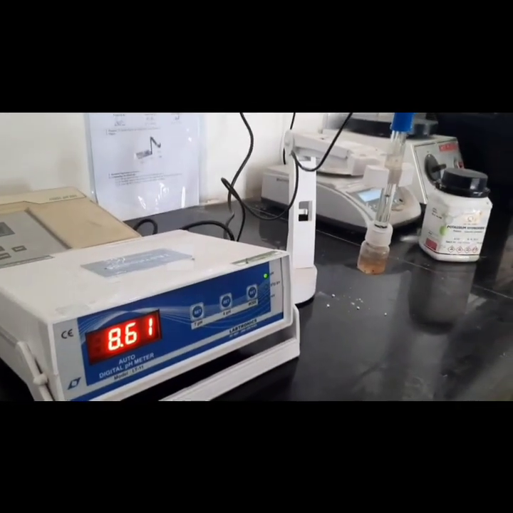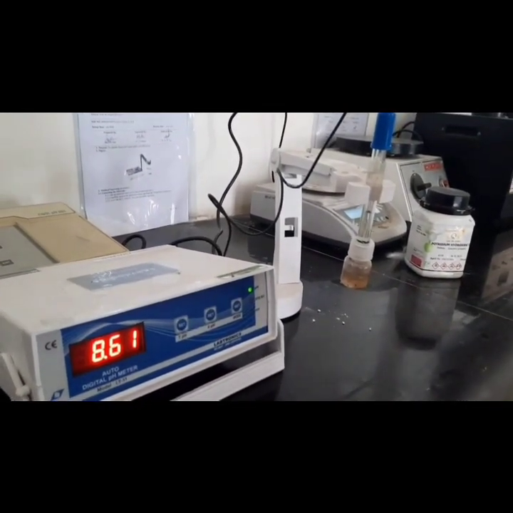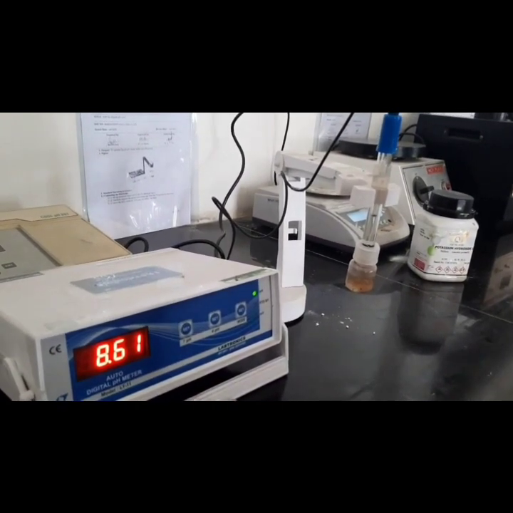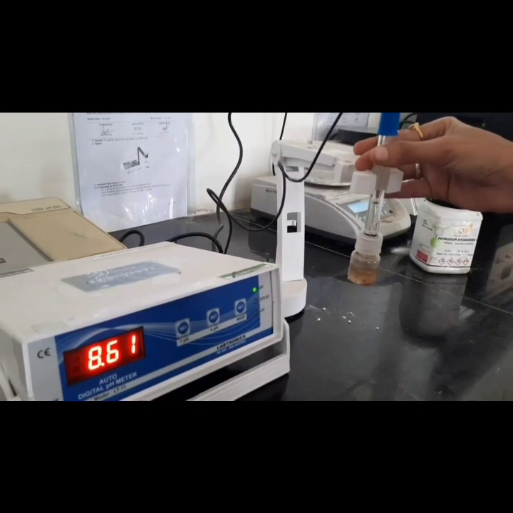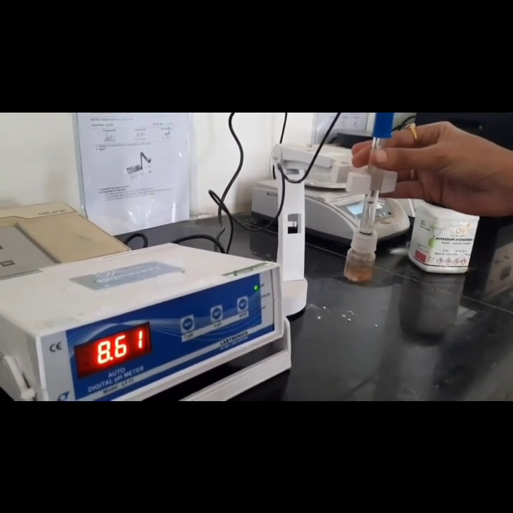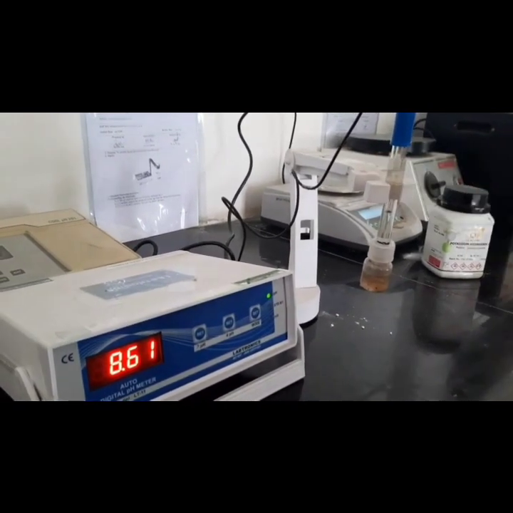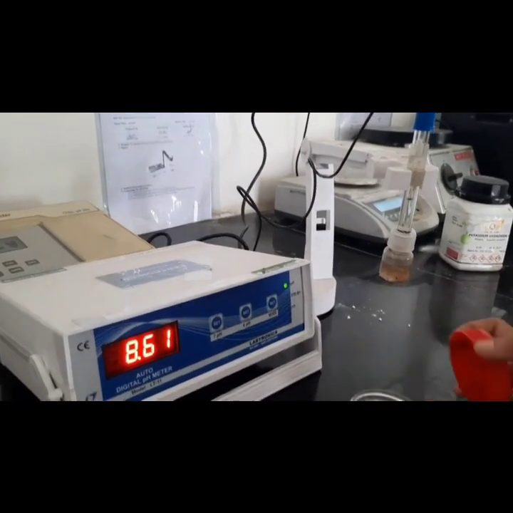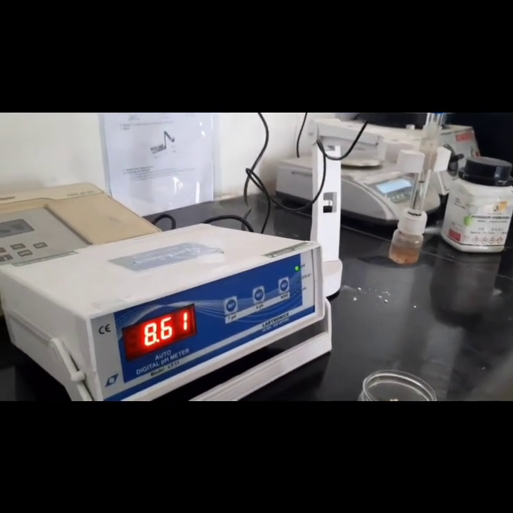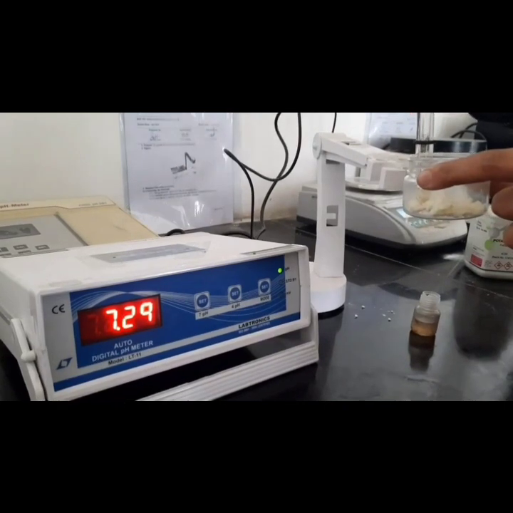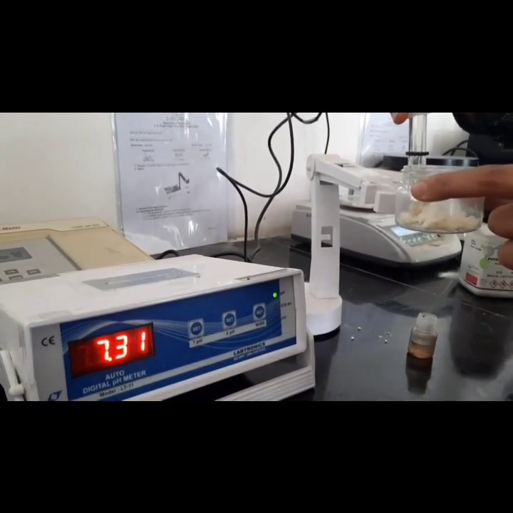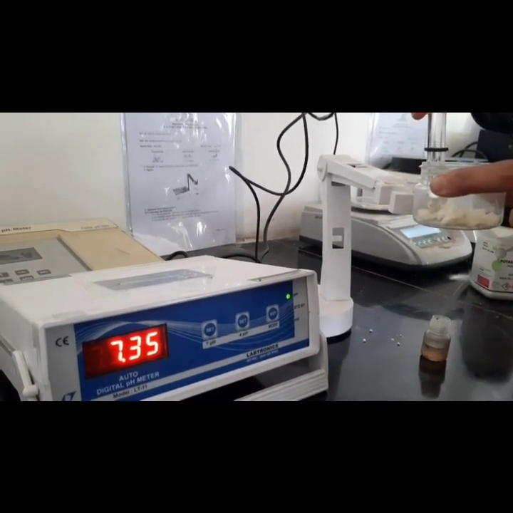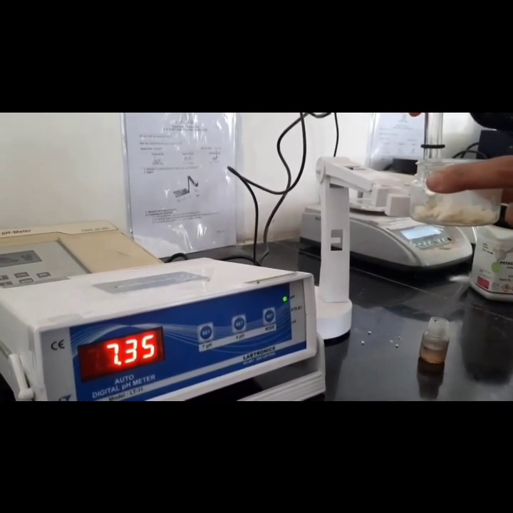Now we will check the pH of the formulation by using a pH meter. So over here the reading will be there. Okay, and this is the electrode of the pH meter via which we will check the pH of our formulation. So we have dipped the electrode into our formulation, and the pH of the formulation is 7.35.